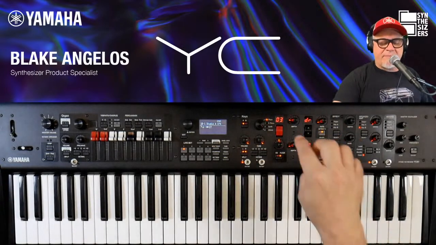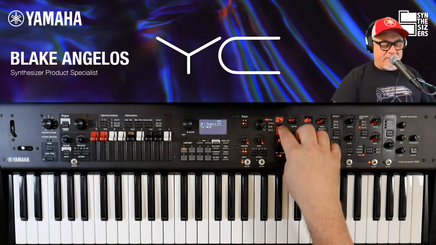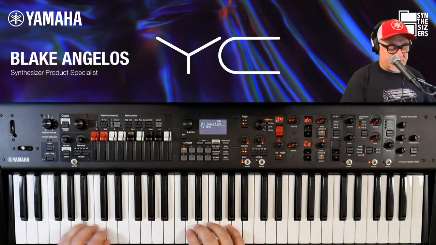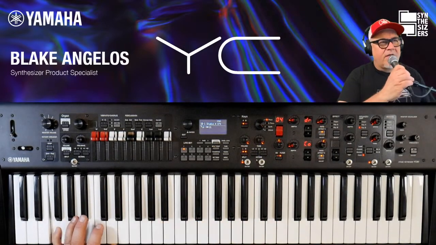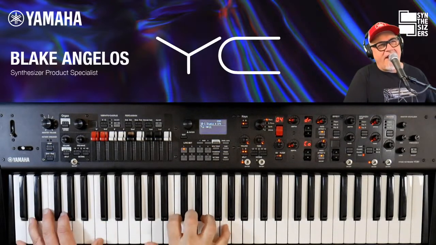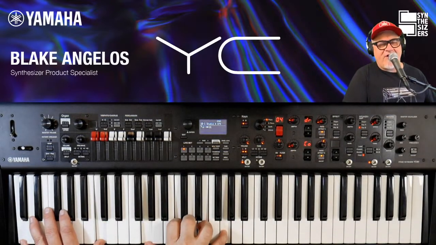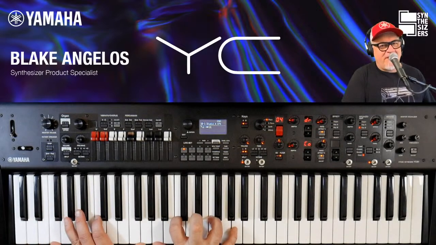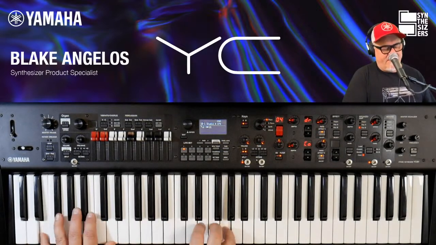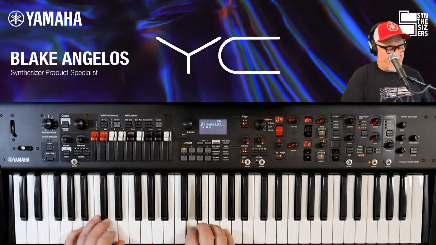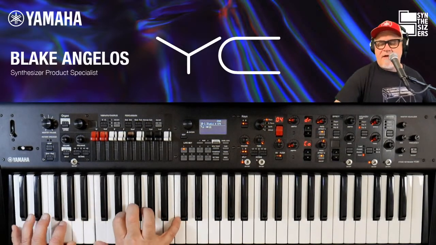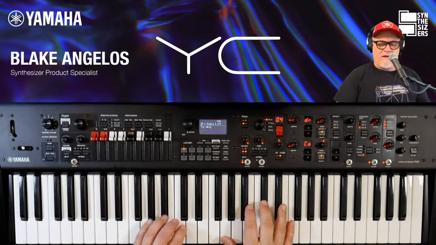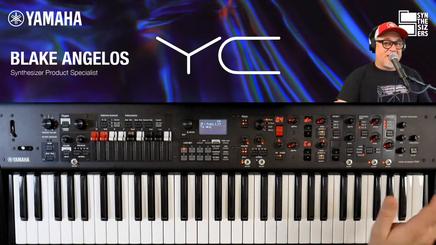Two more pianos I just want to play for you before I move on here. One of them is just this, the U1, of course. So this one is such a beautiful characteristic, lots of character to this piano. Oh, my reverb's off on that. So, love the U1.